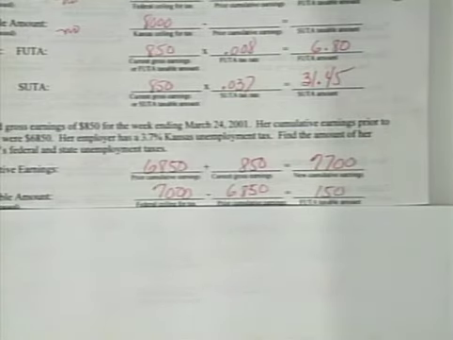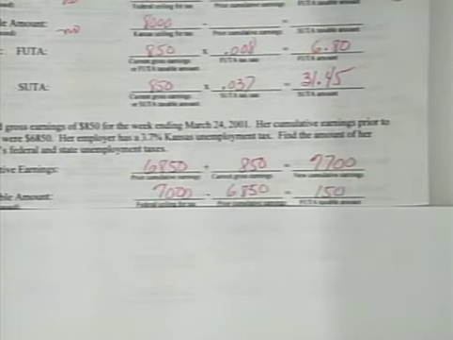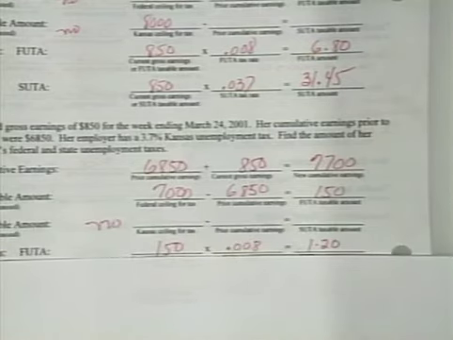The most common mistake is to see the limit as $7,000, see her new cum earnings as $7,700 and say, ooh, $700 over, and use that $700 number. That's the wrong number. That would be the number of dollars that were over the limit. We want to know how many are under. So we take the limit, we take the prior cum, and we subtract, and we say there's $150 of those wages that are under the limit. I then use that $150, and the Kansas ceiling has not passed, so I'm not going to calculate anything with SUTA.